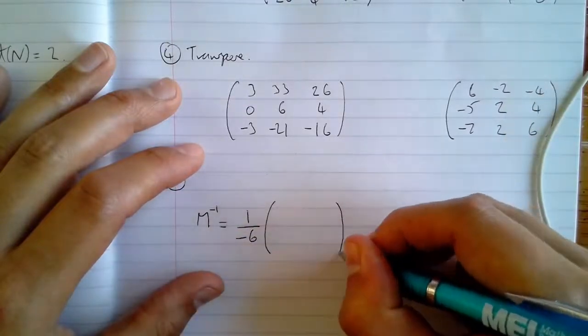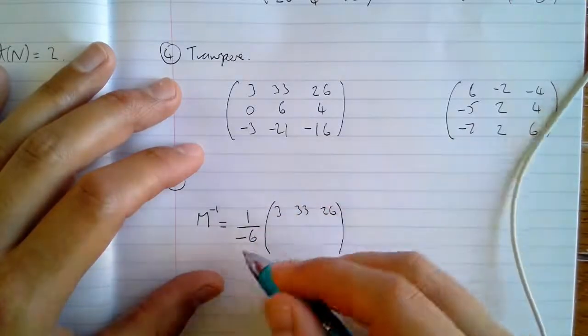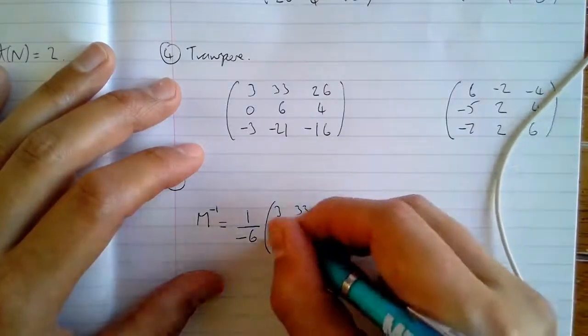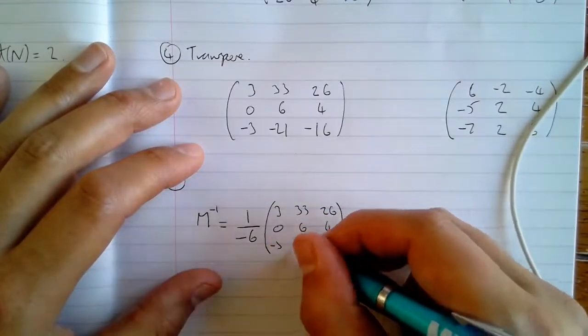And then I need to do the matrix next to it. At this point you can bring some of that inside to simplify it. It's really up to you, and it depends what situation you're in, depending on what you're going to do next.